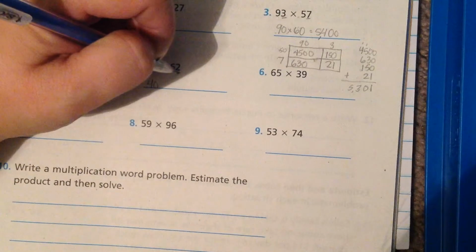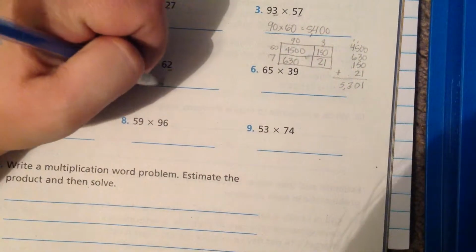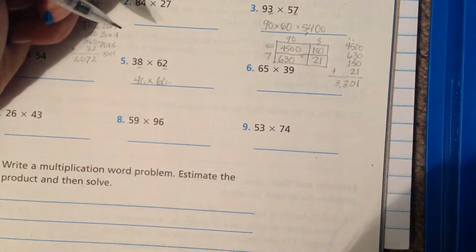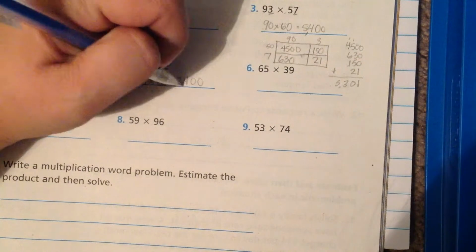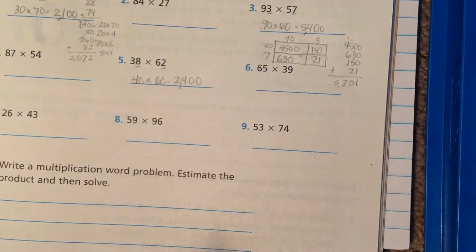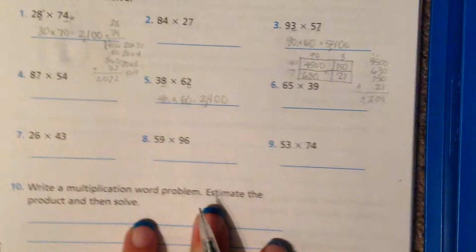And I have 62, which the 2 tells me I'm going to round down or stay the same, so I go to 60. I know 4 times 6 is 24, and I have 2 zeros. Again, I would draw another area model to solve my answer. You will be completing the even numbers on this page. If you need more room to work, you are welcome to grab a piece of notebook paper.